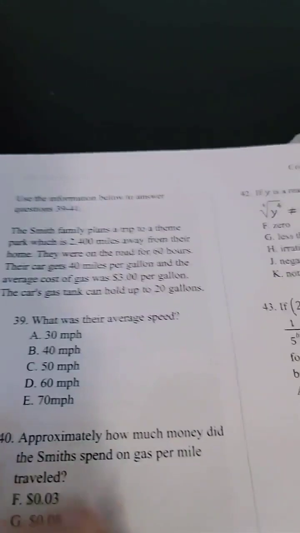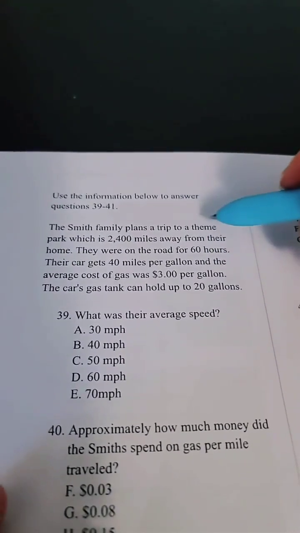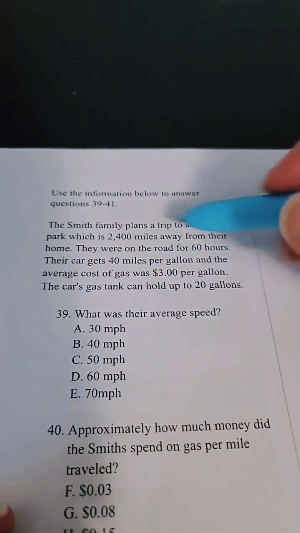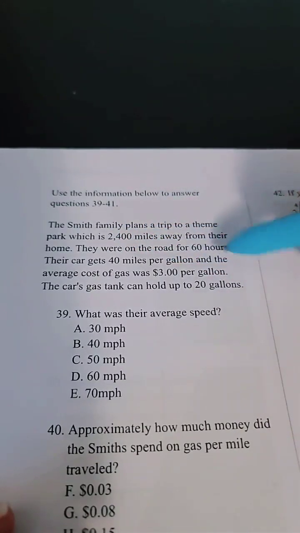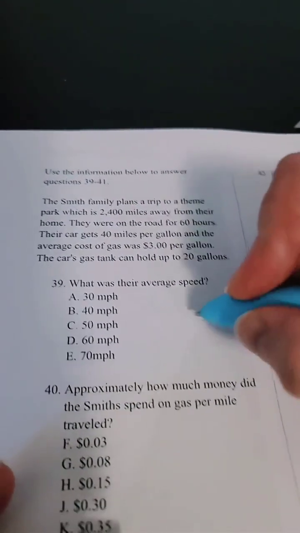Number 39. It says, the Smith family plans a trip to a theme park, which is 2,400 miles away from their home. They were on the road for 60 hours. Their car gets 40 miles per gallon, and the average cost of gas was $3 per gallon. The car's gas tank can hold up to 20 gallons. What was their average speed?